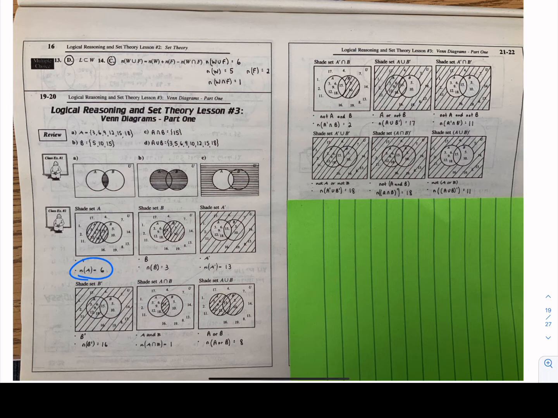So if you were to count the number of elements that are happening in A, and it doesn't matter if it's overlapping with B, we just want to know how many elements are in that first circle or circle A. In this case, we see there are 6 of them.